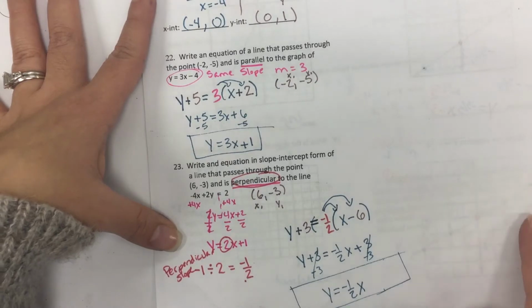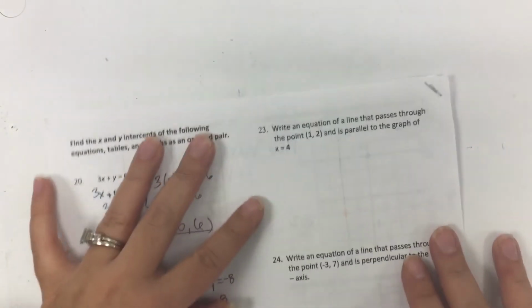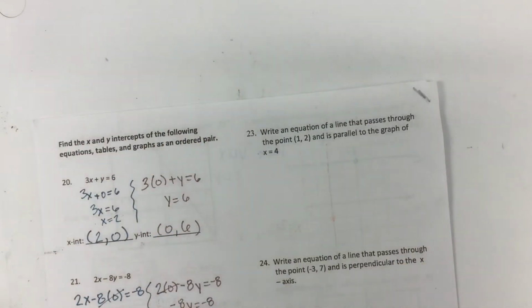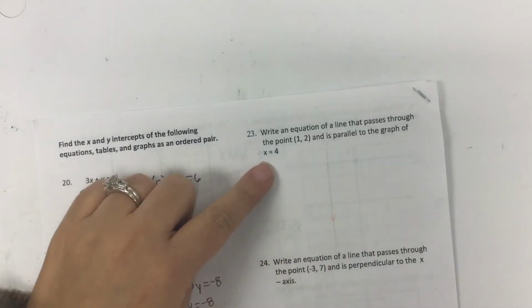All right, we're at the tail end. We have 2 more to go. Number 23, we're looking for an equation of a line that passes through the point 1, 2 and is parallel to the graph of x equals 4. So I have an x equals here.